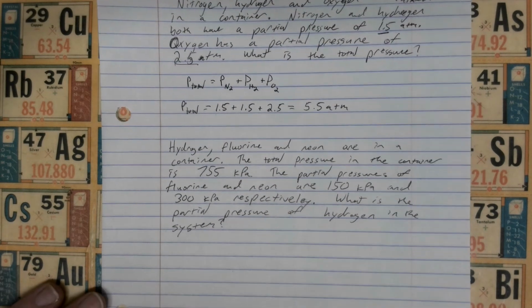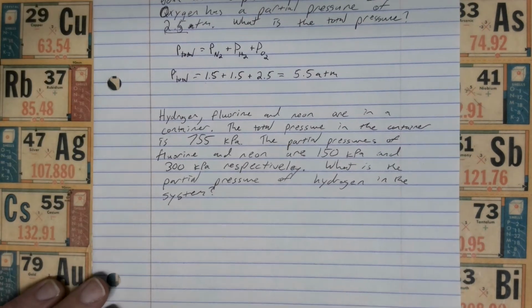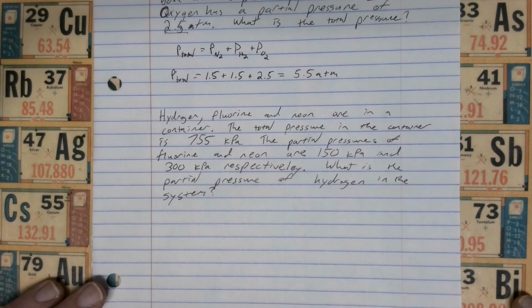Now here's the other type of problem. So we have hydrogen, fluorine, and neon in a container. The total pressure in the container is 755 kPa. The partial pressures of fluorine and neon are 150 kPa and 300 kPa respectively. What is the partial pressure of hydrogen in the system?